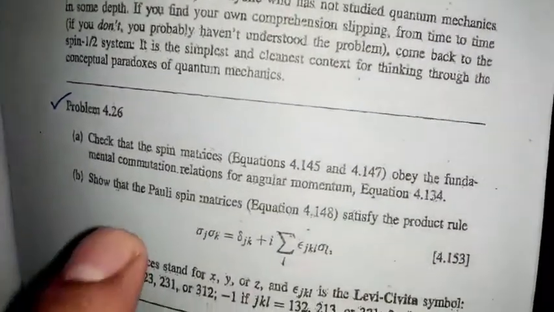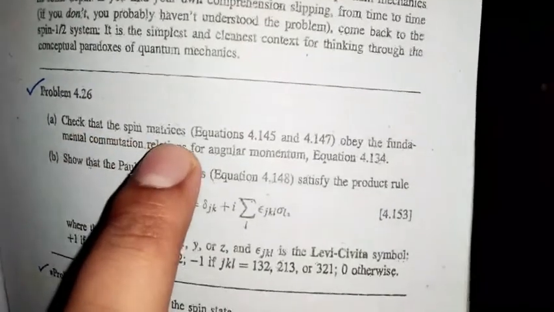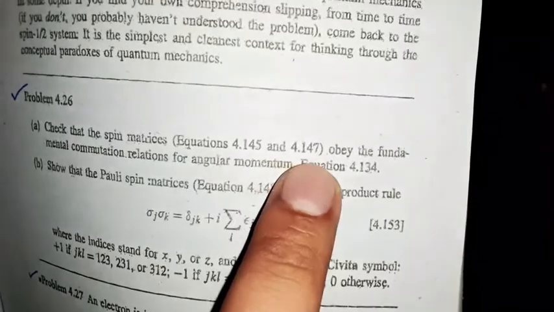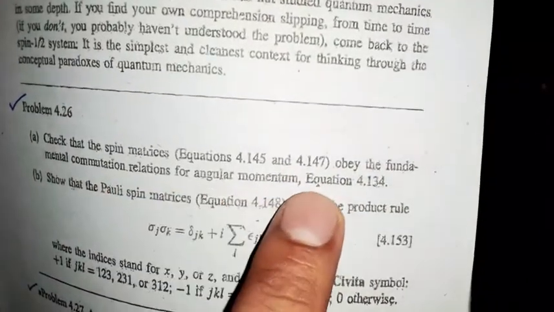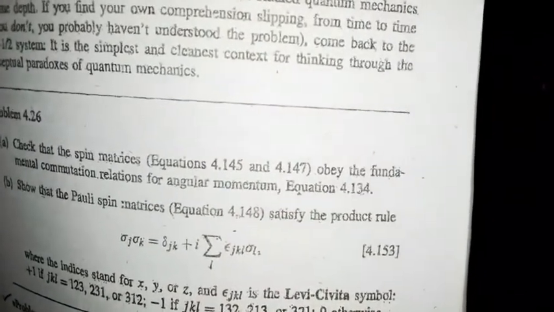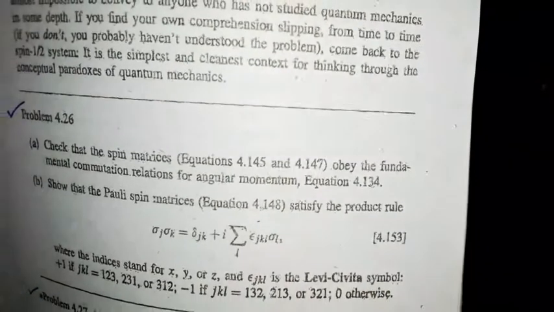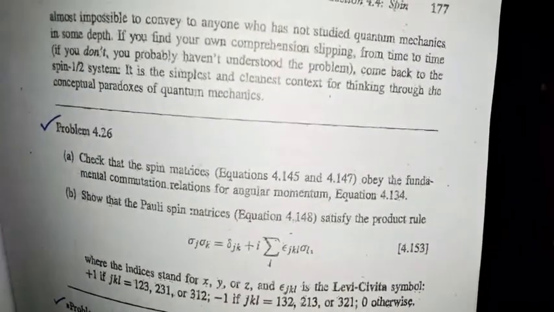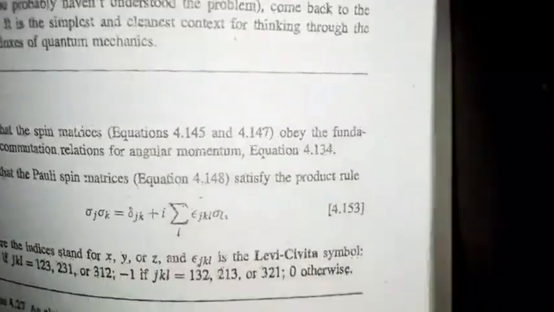So let's start. In the statement, check whether the spin matrices, equations 4.145 and 4.147, obey the fundamental commutation relation for angular momentum, equation 4.134. So for equations 4.145 and 4.147, we have to show that they follow the commutation relation for angular momentum, that is equation 4.134, or not.